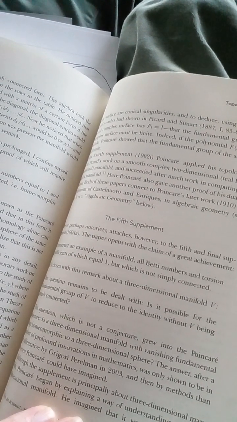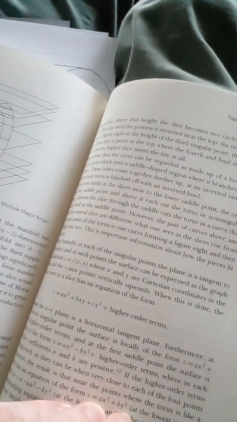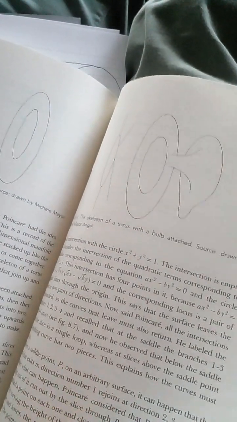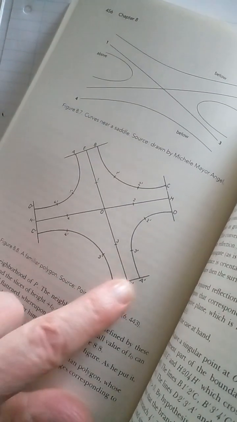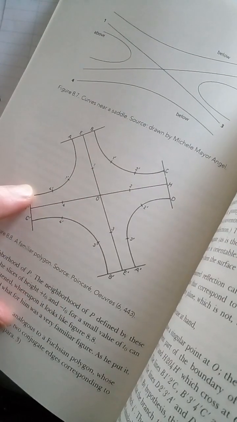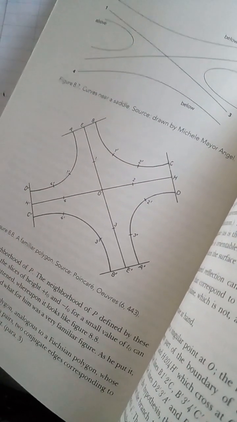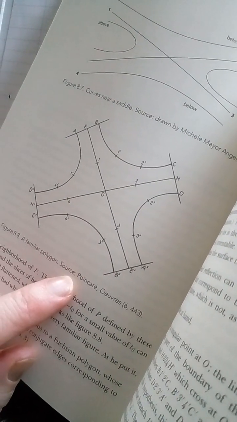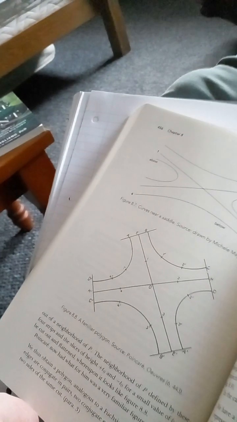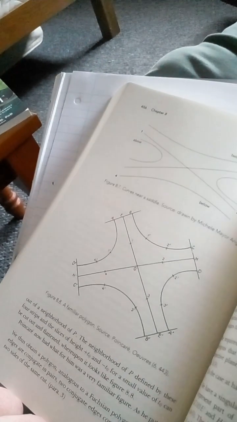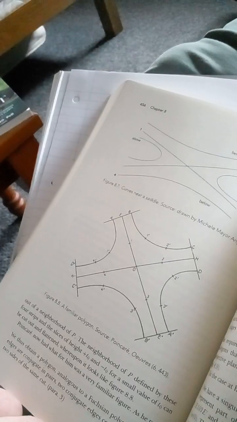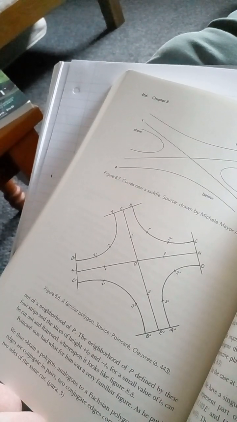It's about his... is this the octagon? And that is topologically an octagon, whose edges are conjugate in pairs, two conjugate edges corresponding to two sides of the same cut.